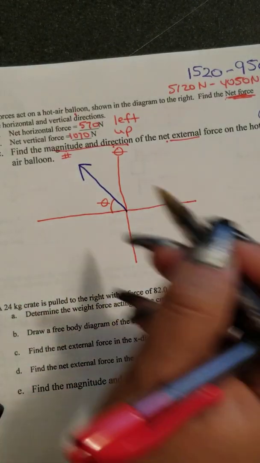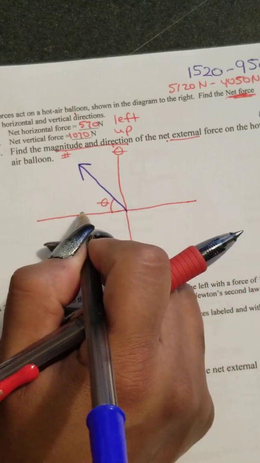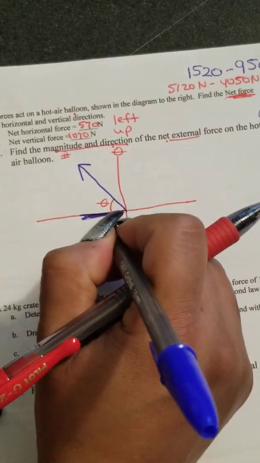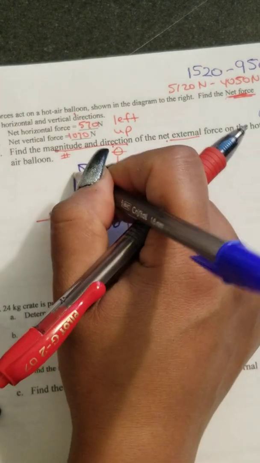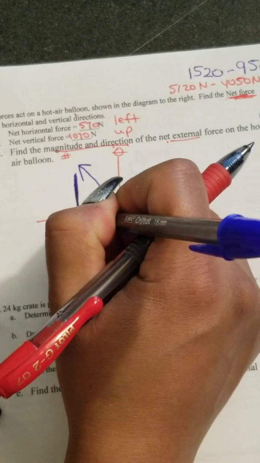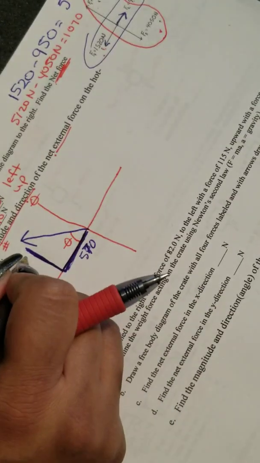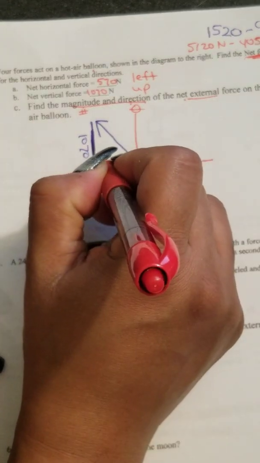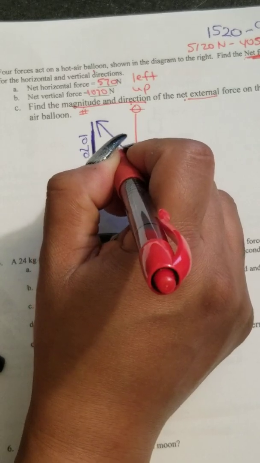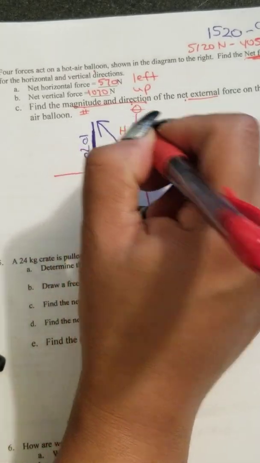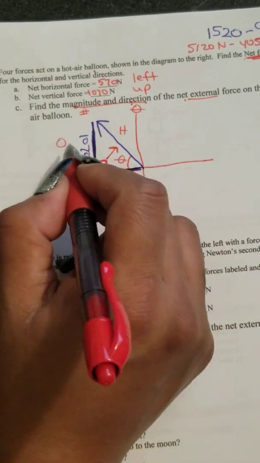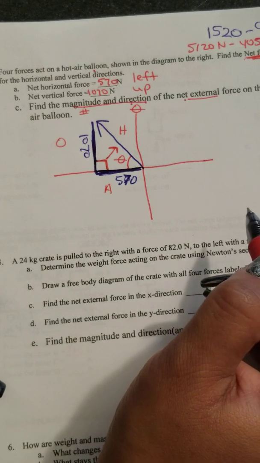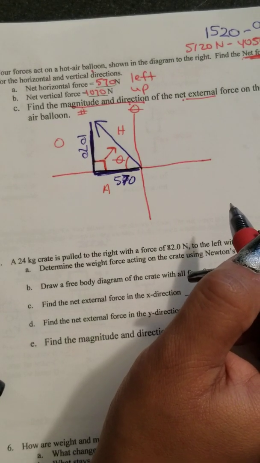Okay, now you found horizontal and vertical. Horizontally, this vector right here is 570. Vertically, this vector right here is 1070. I see that this forms a right angle, and if I go ahead and label it, across from the right angle is always my hypotenuse. The theta and the right angle equals my adjacent. What's left over is my opposite leg. You're going to have to do 2 steps for sure, guarantee you.